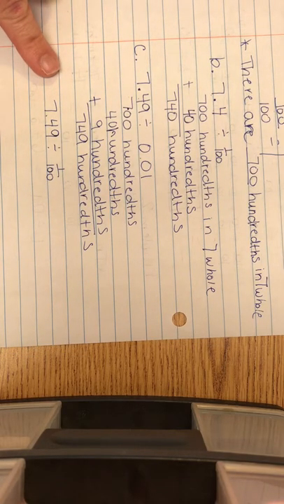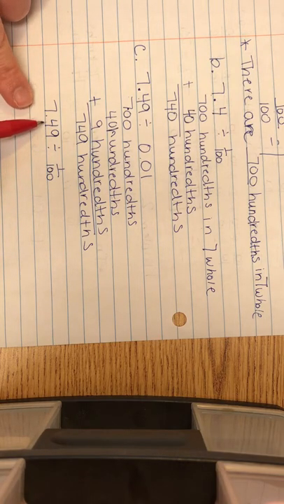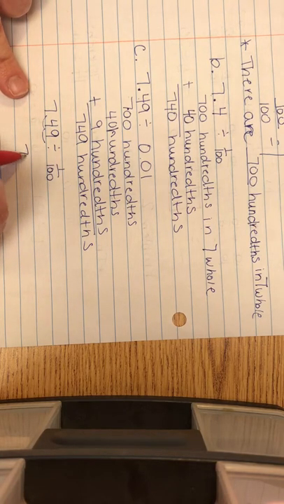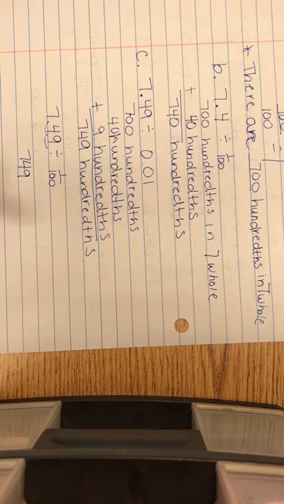And then I could take that and multiply it, which would mean that my decimal would move 1 time, 2 times, and I would also get 749. So there's a couple of different ways that we can work this.